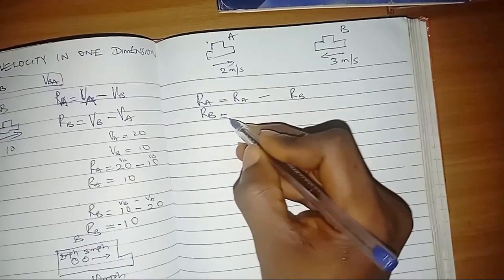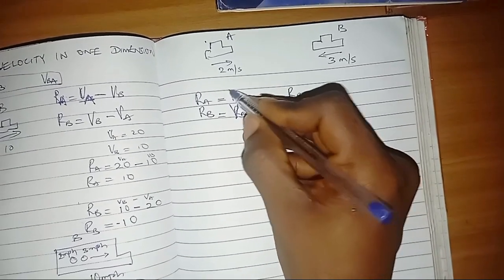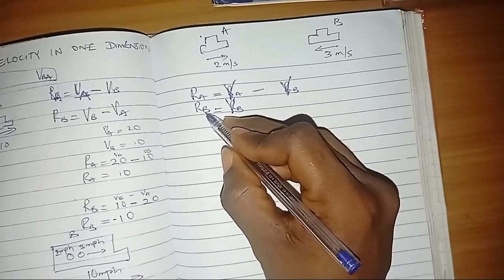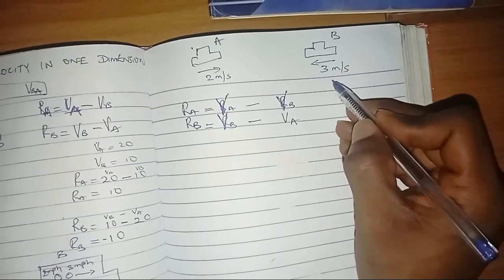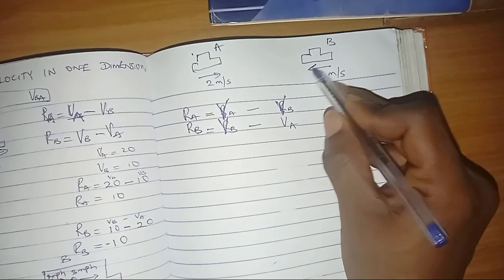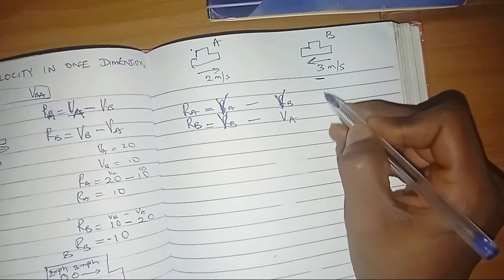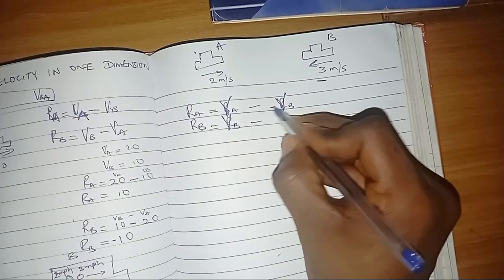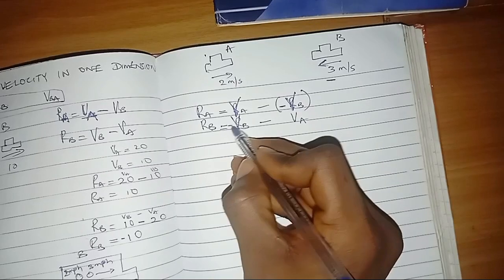And if it's that of relative velocity of B, you say velocity of B. Let's do this with velocity. So relative velocity of B is velocity of B minus velocity of A. But notice something: always pay attention to the direction. The one moving in the left direction, and left direction means minus. So that means B here is actually minus. And for that reason, because this is moving in this way, it's going to be minus.